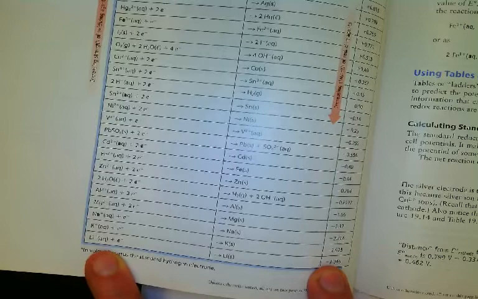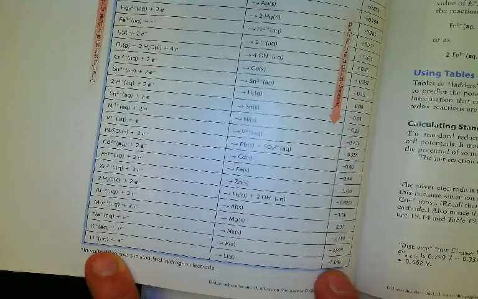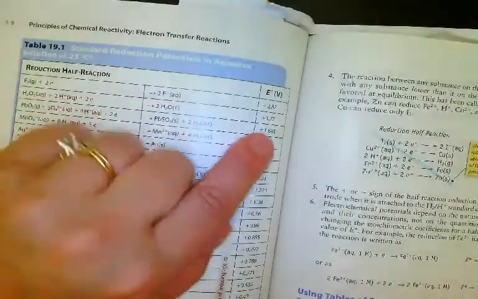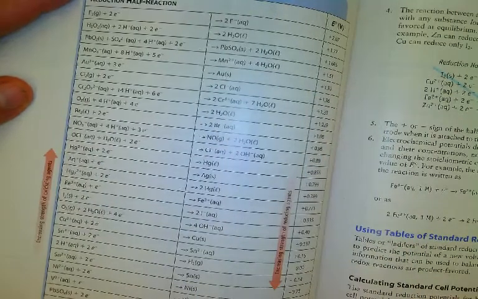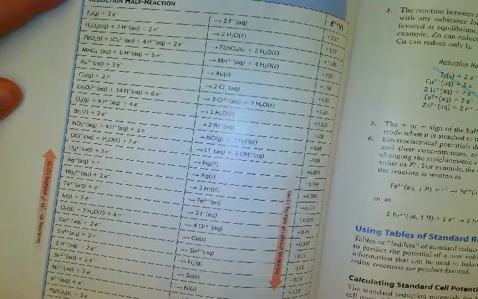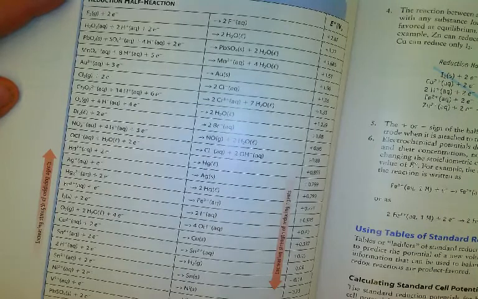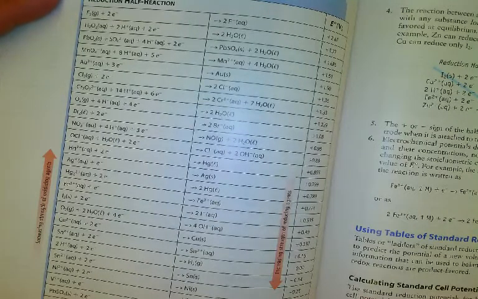So the more negative it is, it's going to be oxidation. The more positive it is, the more it's going to be reduction. Okay? And the further the distance between the two, that means you're going to produce more. Your standard electrochemical potential is going to be higher.